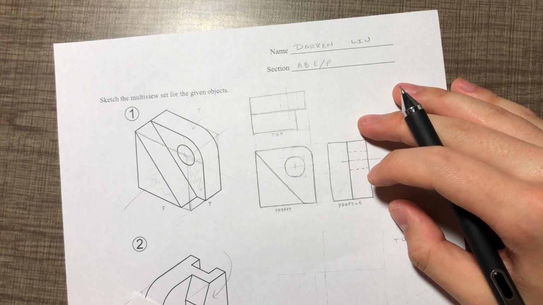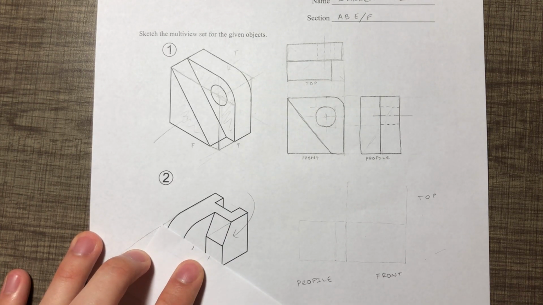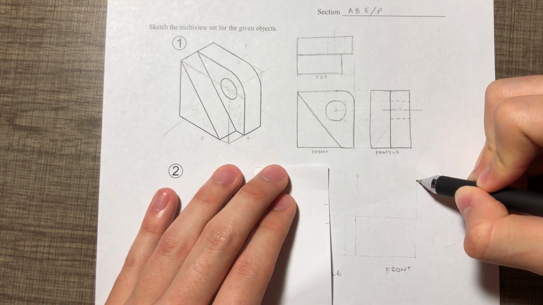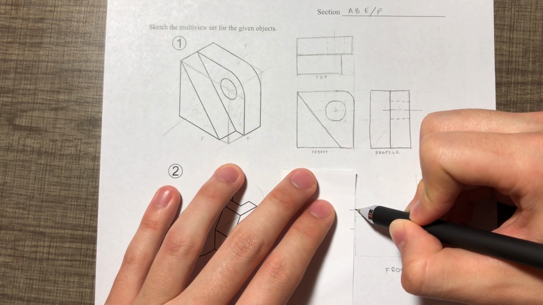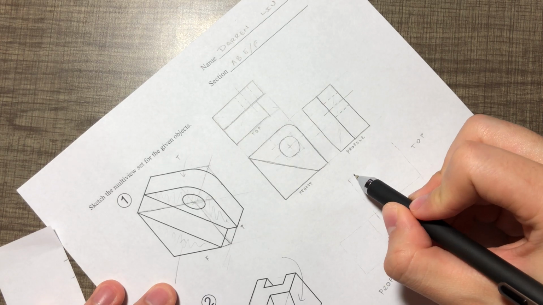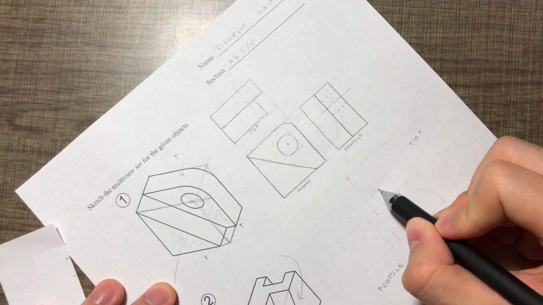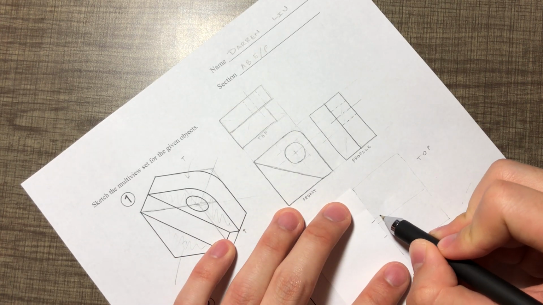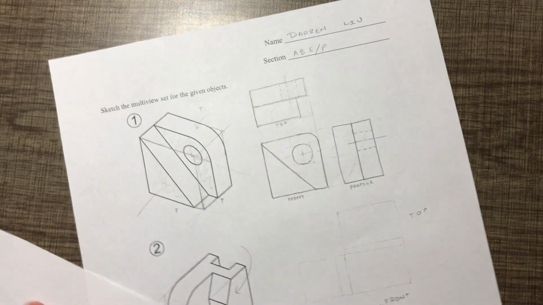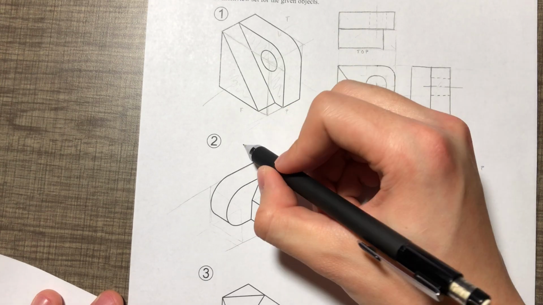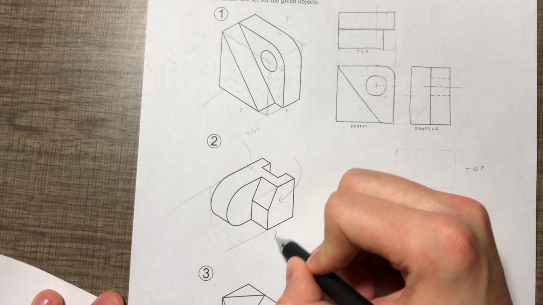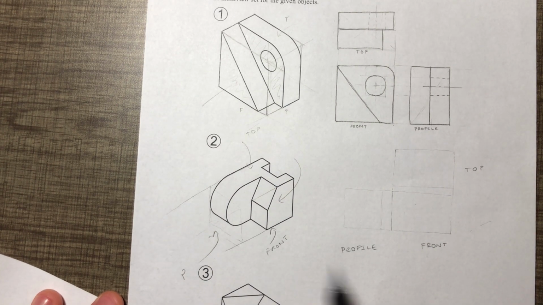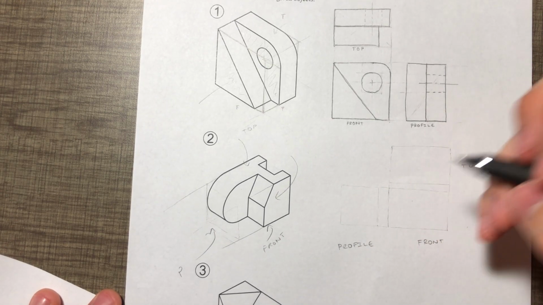Let's see. This dimension. More space. Okay. If you ever get lost on these, try to label what's going on here. This is the top. Here's the front. Here's profile. And that will make sure that you know exactly what dimensions you're going to be using.